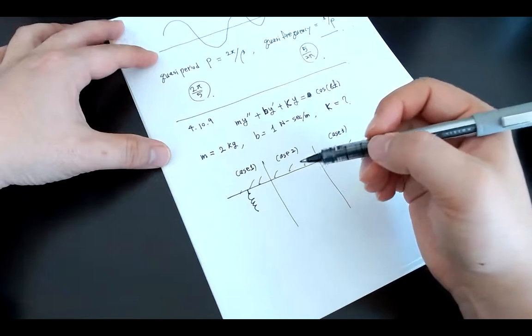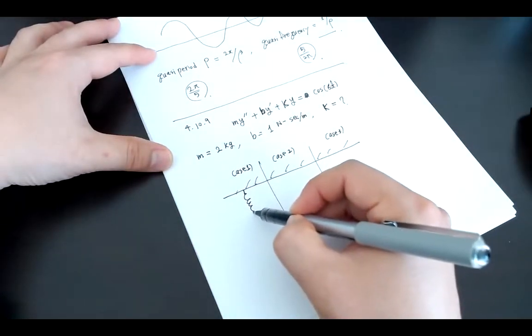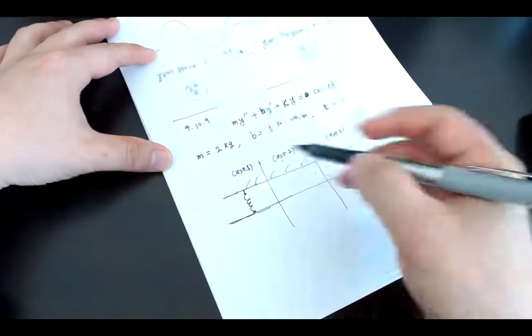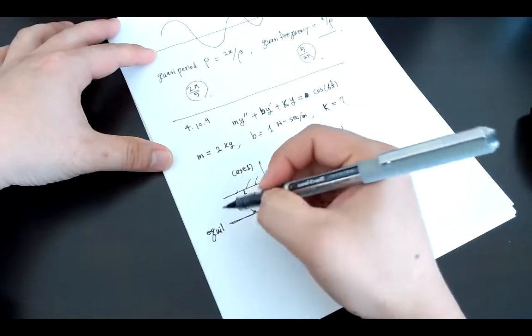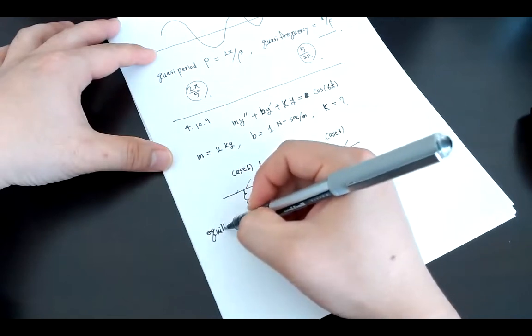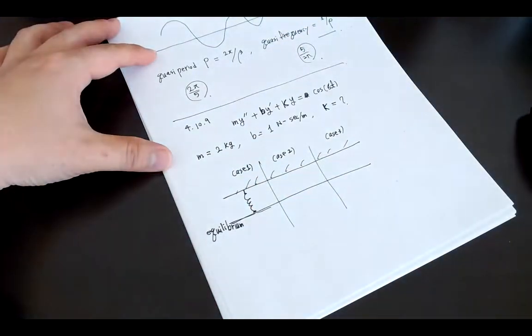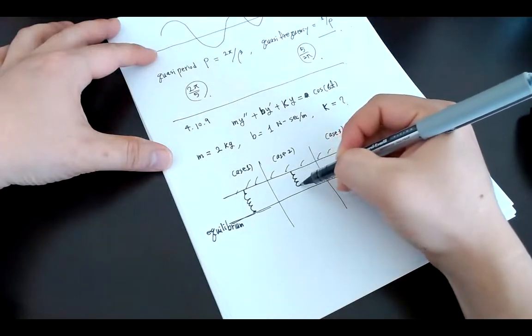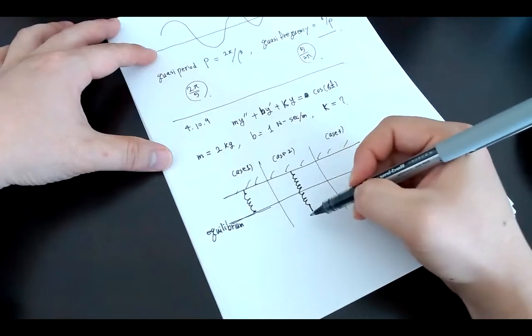In this case, the tip of the spring is called the equilibrium position, right?